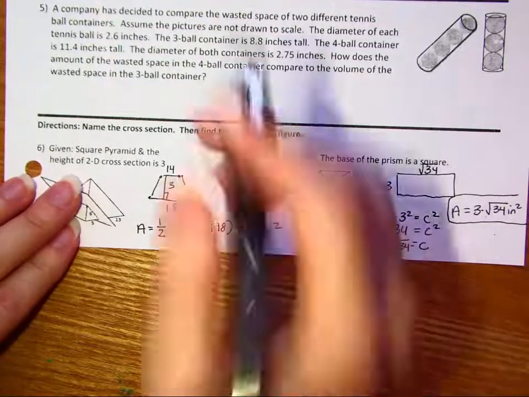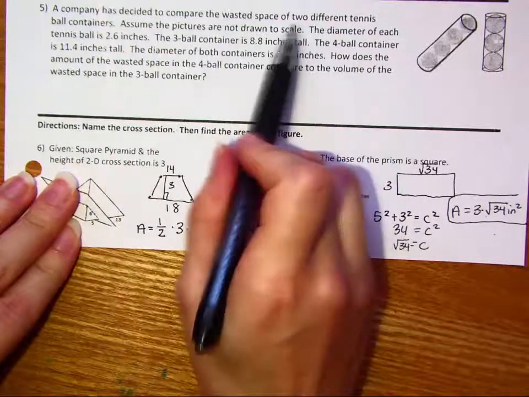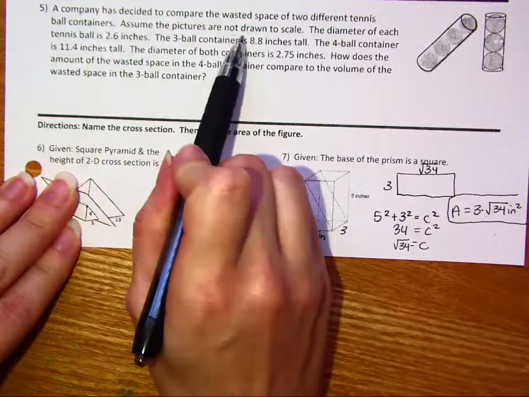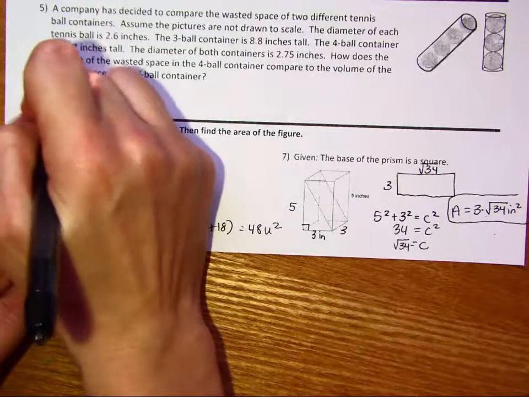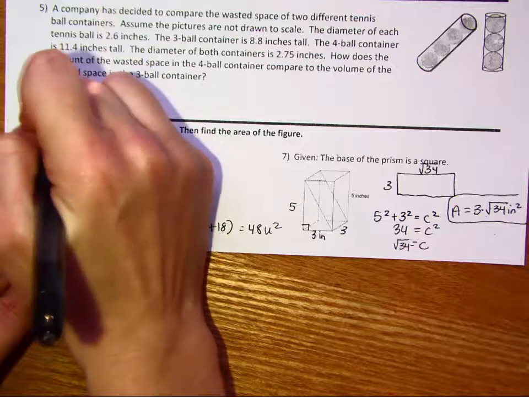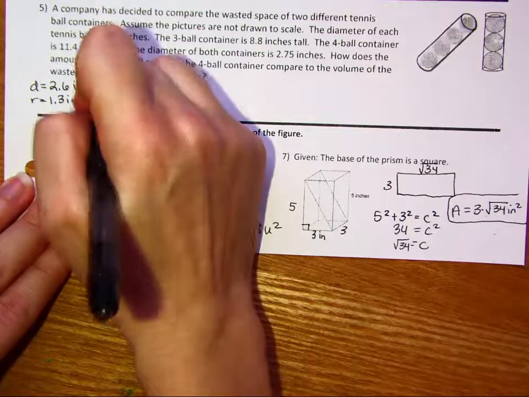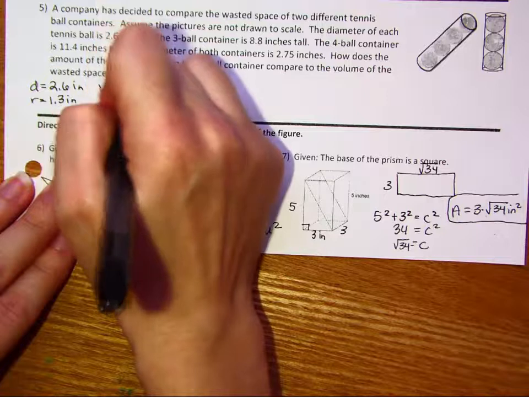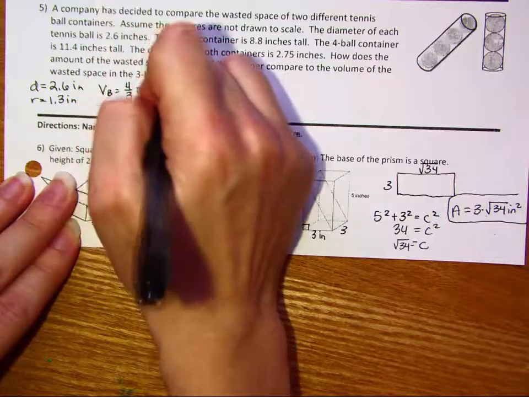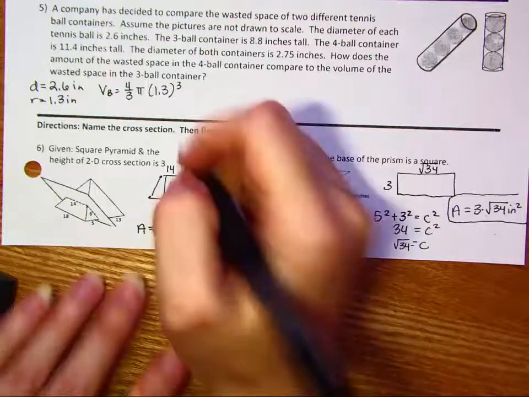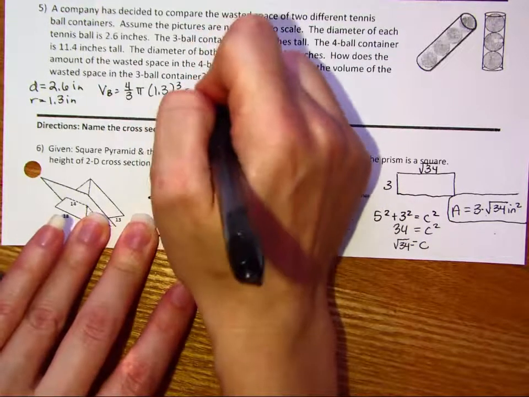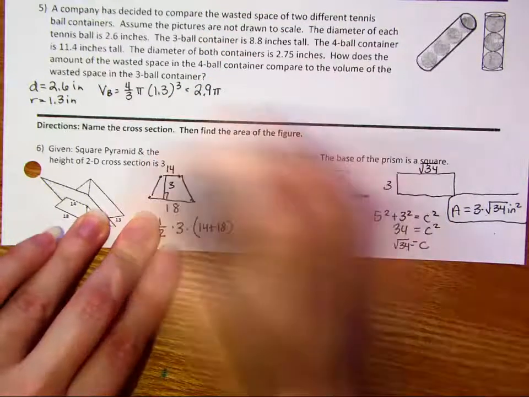On number 5 here, it says a company's decided to compare the wasted space of 2 different tennis ball containers, where our pictures are not drawn to scale. The diameter of each tennis ball is going to be 2.6 inches, which means the radius here is going to be 1.3 inches. So let's start by finding the volume of a single ball. That's going to be 4/3 pi, the radius, which is 1.3, cubed. We're going to throw that in our calculator: 4 times 1.3 cubed, all divided by 3, which gives me about 2.9 pi. And that's just for a single ball.